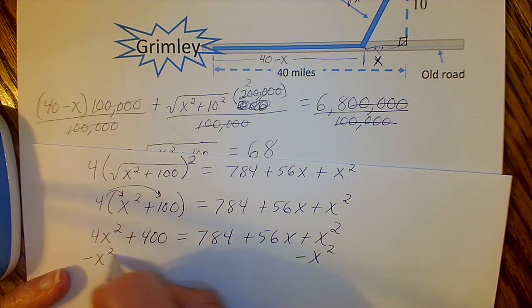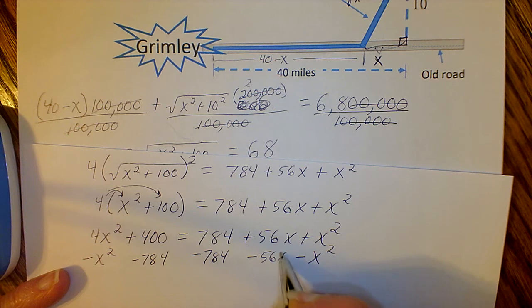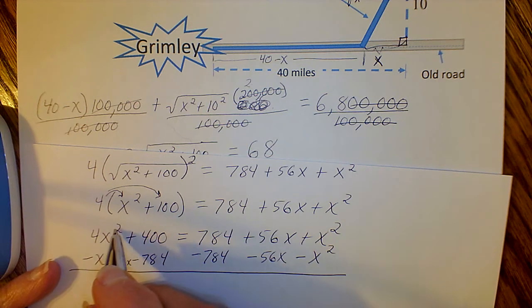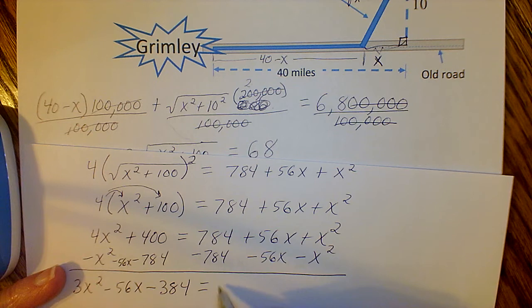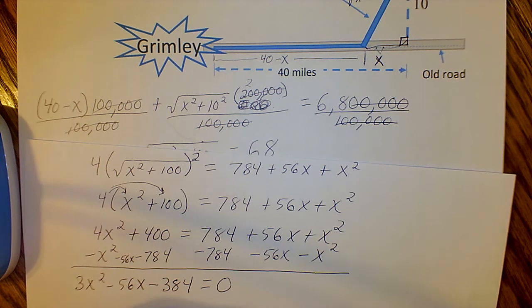So let's subtract x squared. We'll subtract 784 from both sides. We've got to subtract 56x from both sides. So I'm going to have to do that in the middle. I didn't have any x's over there. So 4x squared minus x squared, that's a 3x squared, minus 56x, and then here we've got minus 384 is equal to 0. So now we've got a quadratic, and it's equal to 0. We'll just go ahead and just use the quadratic formula for this.